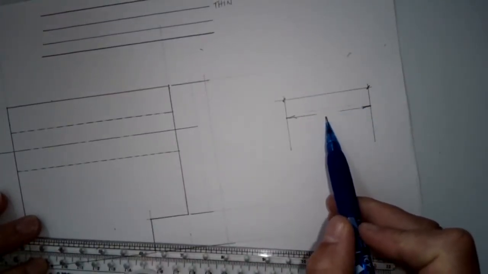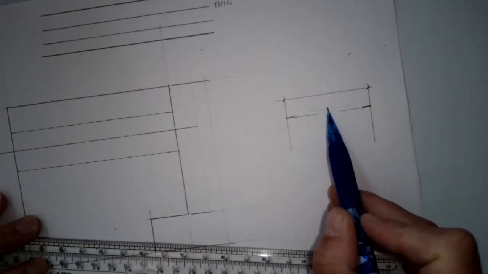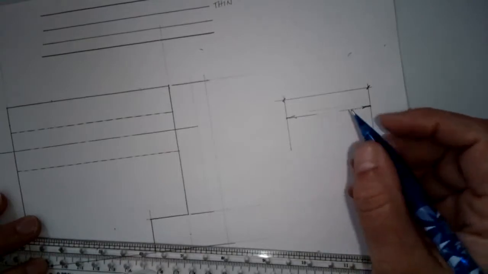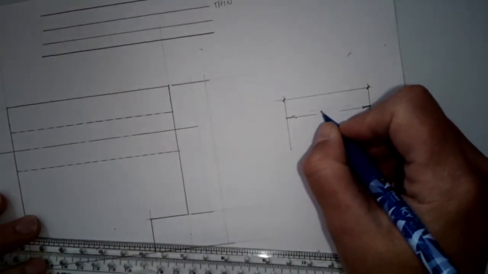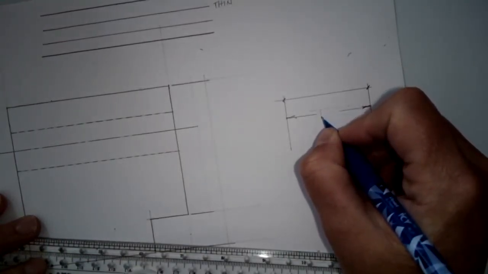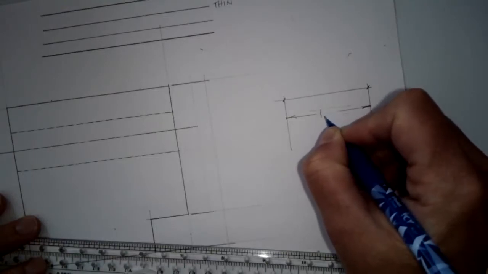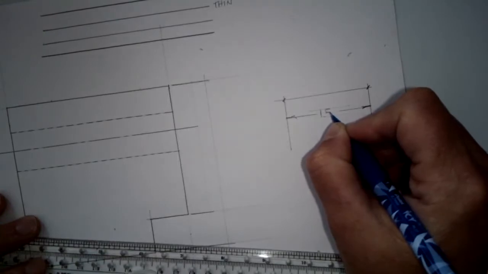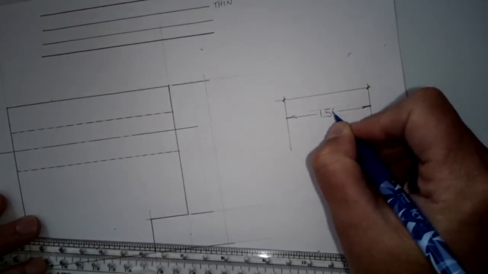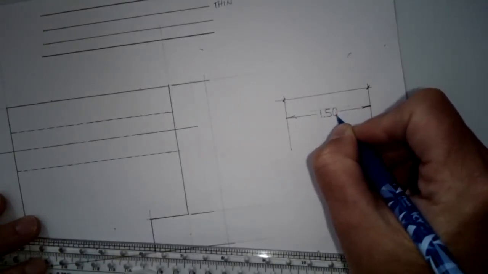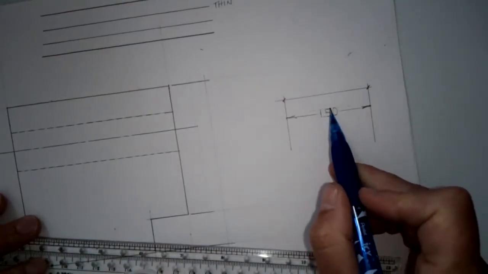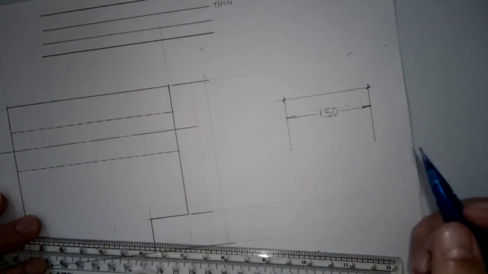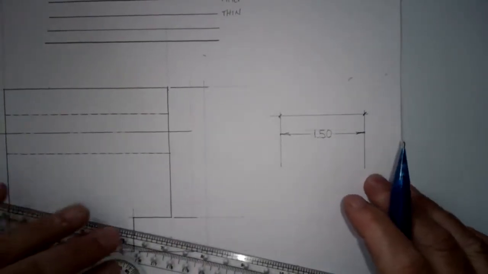And what I've drawn here are two guidelines, a bottom and top guideline, to control the height of that dimension. So if I put in the dimension, let's say this is 1.5 inches, I'm being careful to make sure that the numbers are hitting both the top and bottom guidelines to make those numbers and letters consistent.